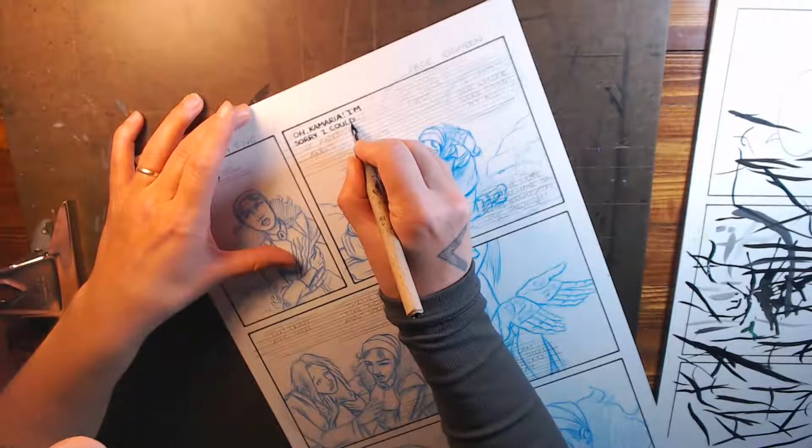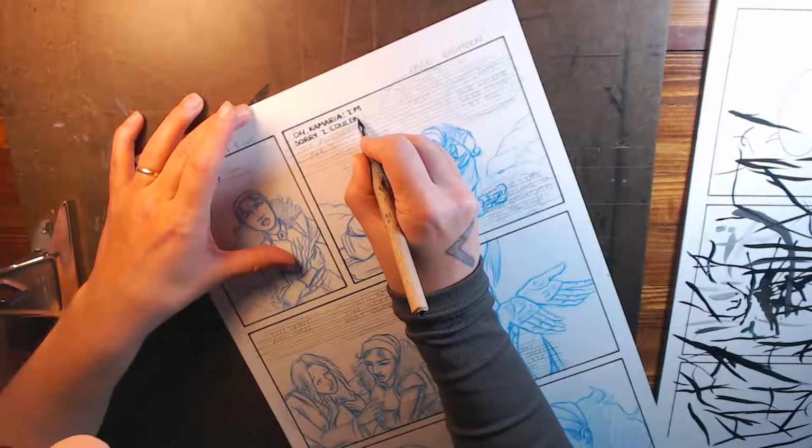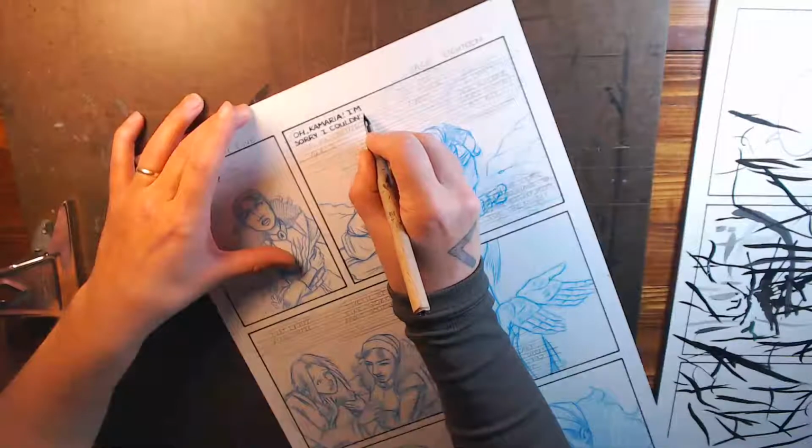And I will go back and touch up individual letters sometimes, if there's a little gap between some of the shapes or something looked a little wonky.